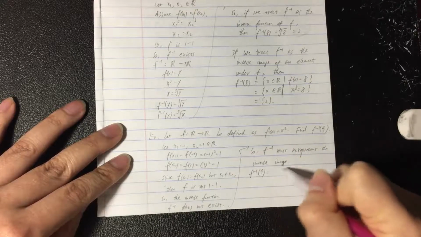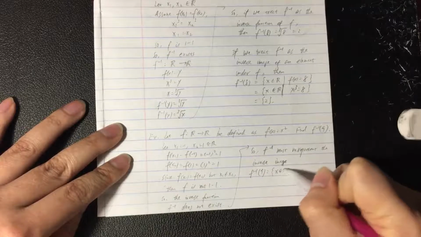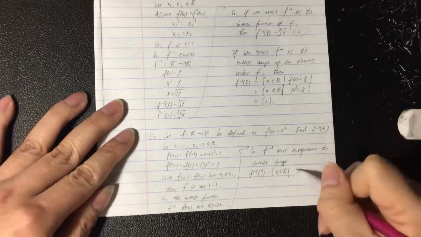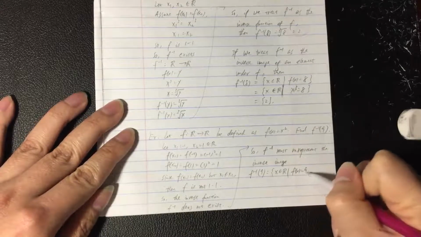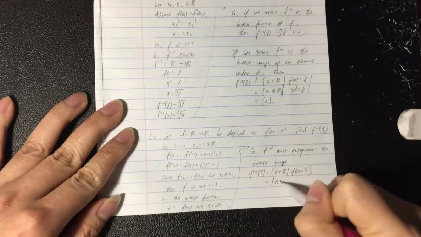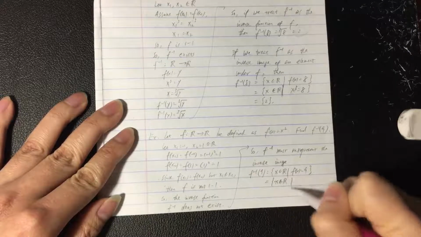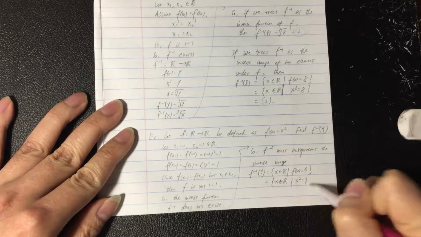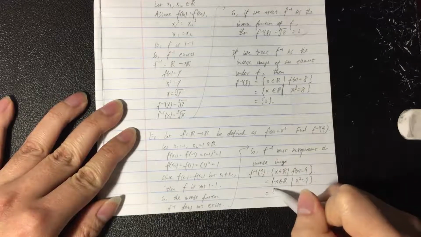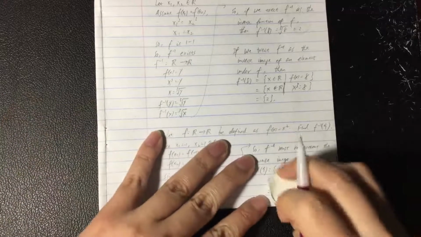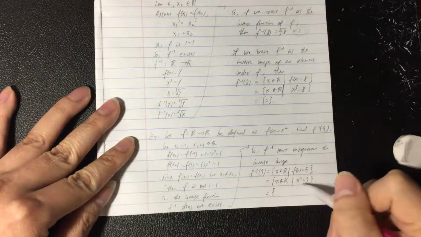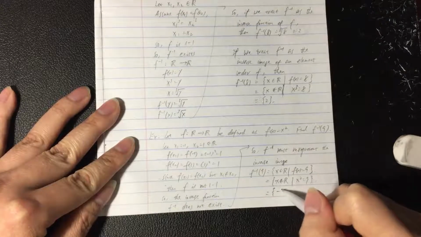F inverse of 9 is the set of all x in the domain such that f of x equals 9. That's the set of all x in the domain such that x squared equals 9. If you solve the equation, s could be either positive or negative 3.